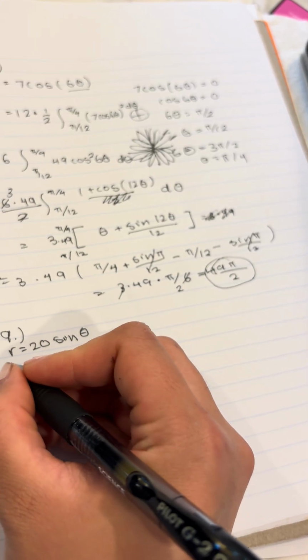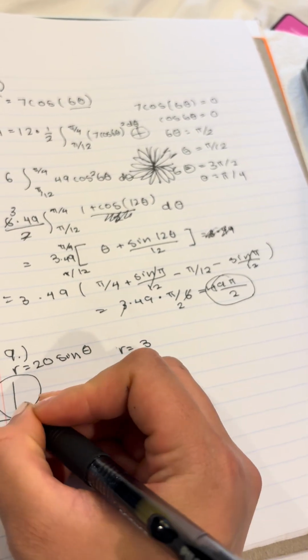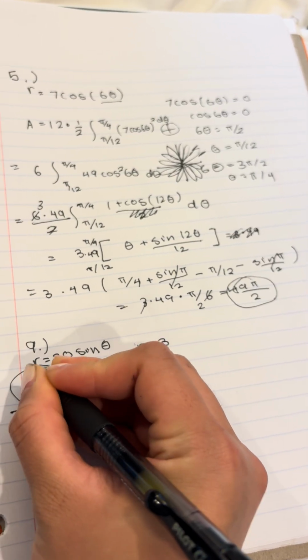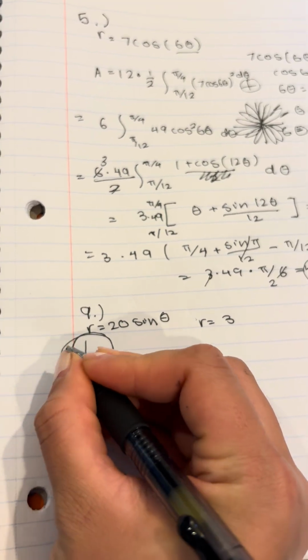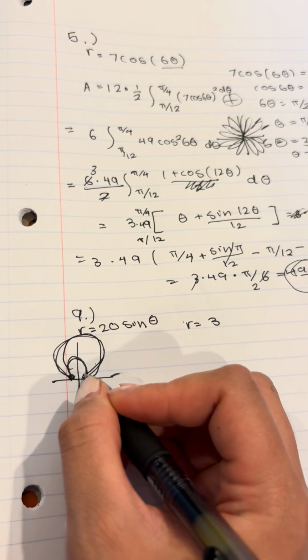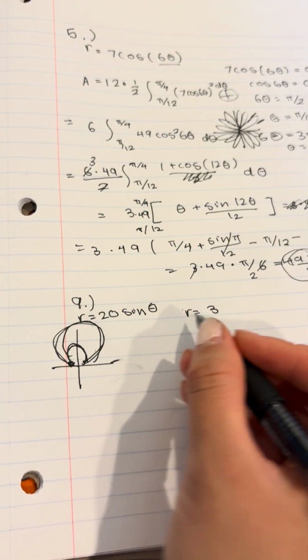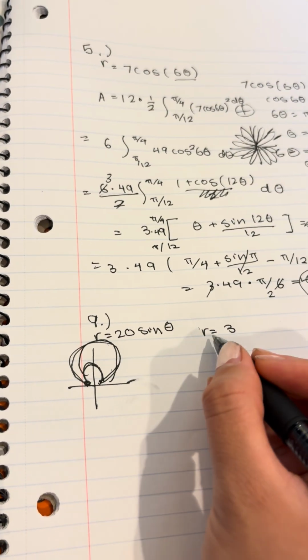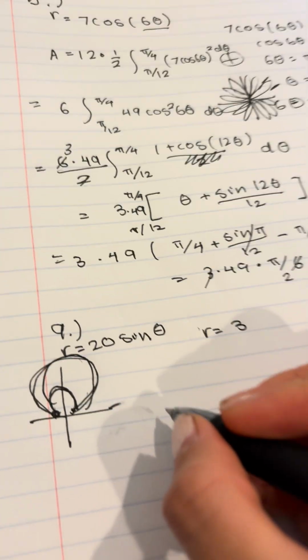So that will look something like this, and then the perimeter will be this larger length here combined with the smaller perimeter on the outside of the r equals 3 graph.